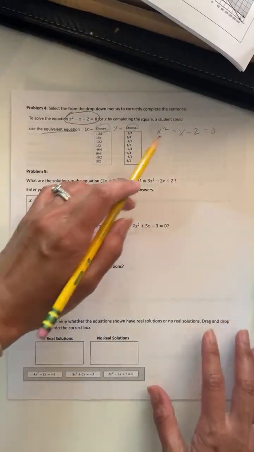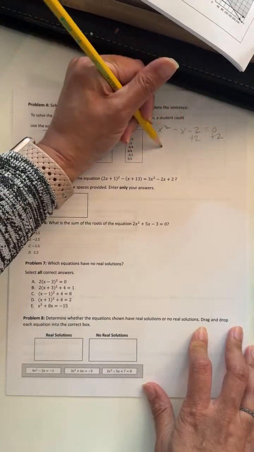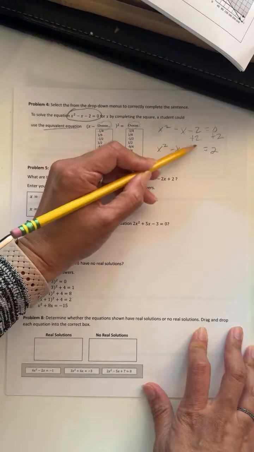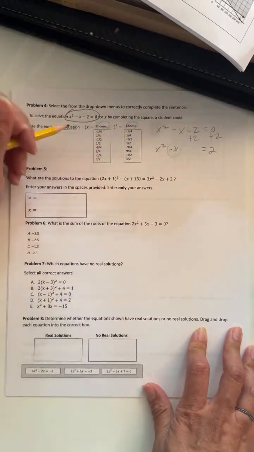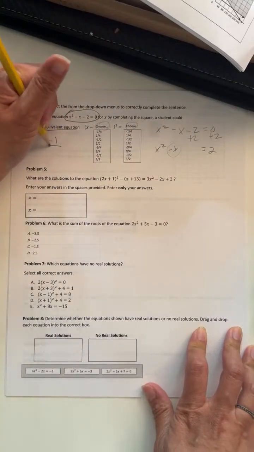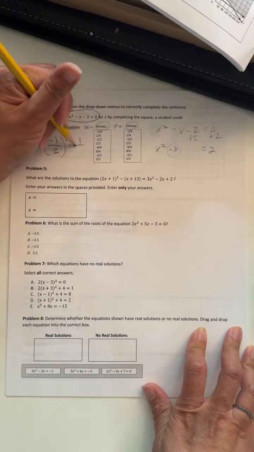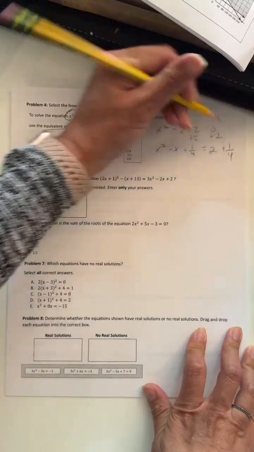The first thing that I want to do is create space. So I'm going to add 2 to both sides here. So we get x squared minus x equals 2. To complete the square, remember I take half of my middle term and square it. So half of negative 1 is negative 1/2. Negative 1/2 squared is 1/4. So I'm adding 1/4 to both sides.